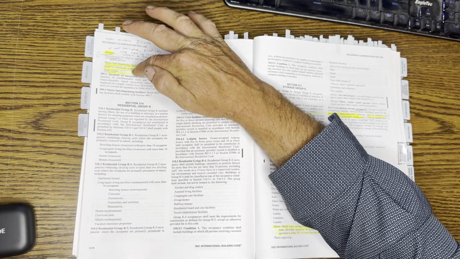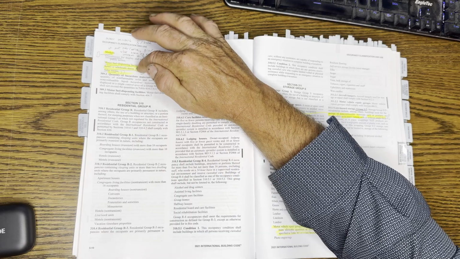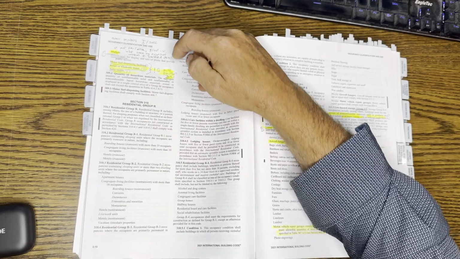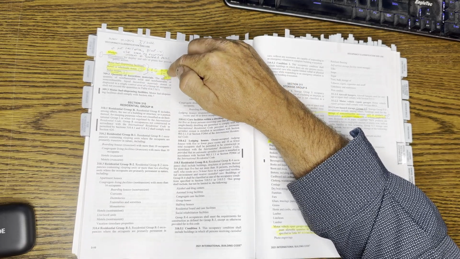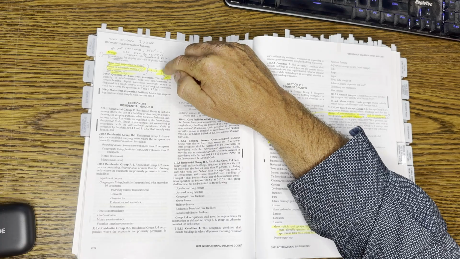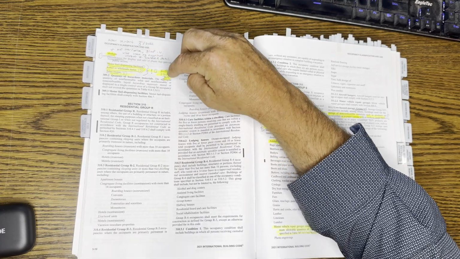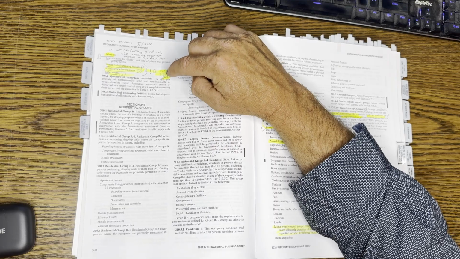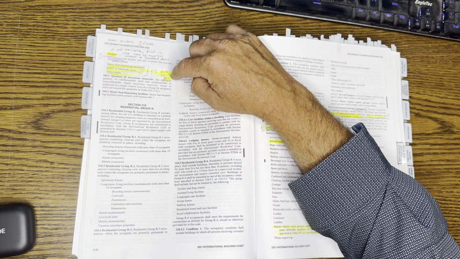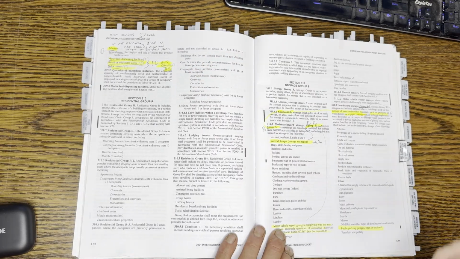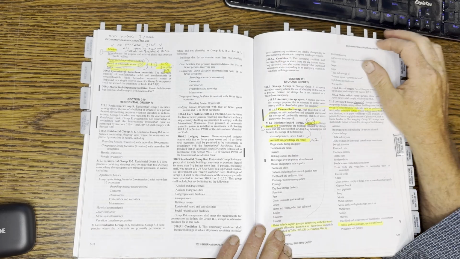Retail or wholesale stores, like a grocery store, mercantile. Sales room, mercantile. But an auto showroom is not a mercantile. So you got to look up each section and try to find that. Auto showroom is a B occupancy. So that's what you'd go look at. So that was the answer. It was the auto showroom.